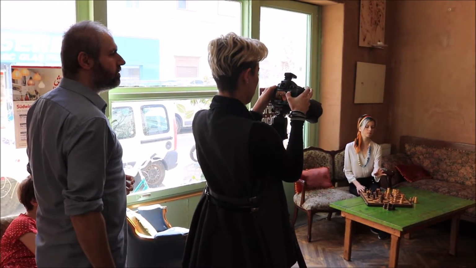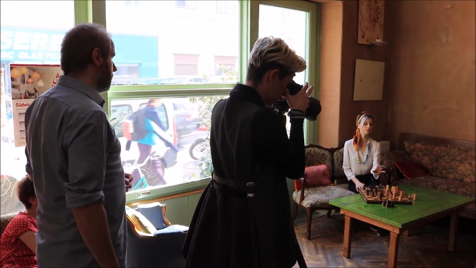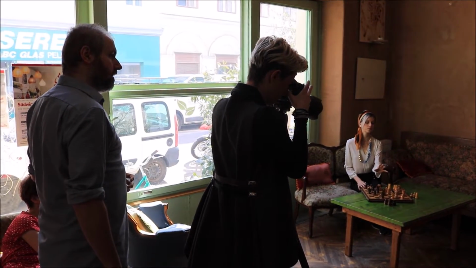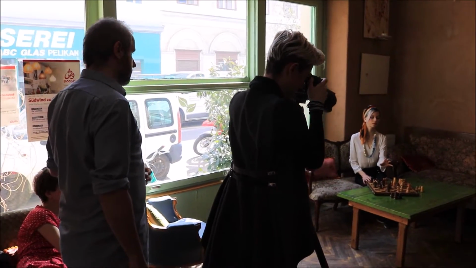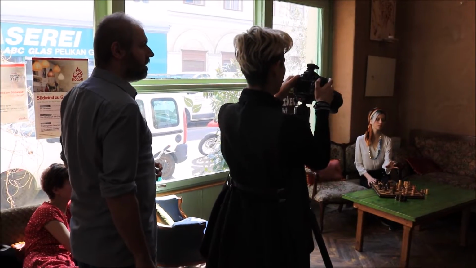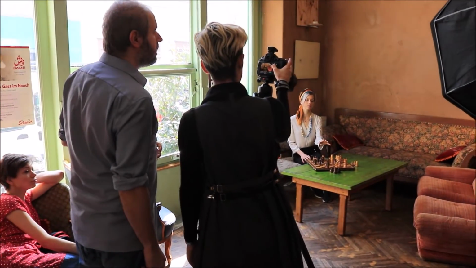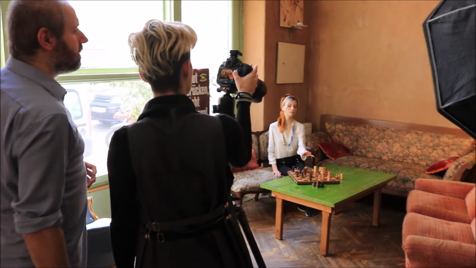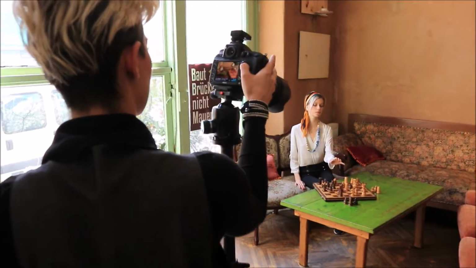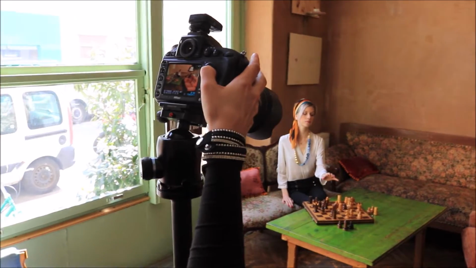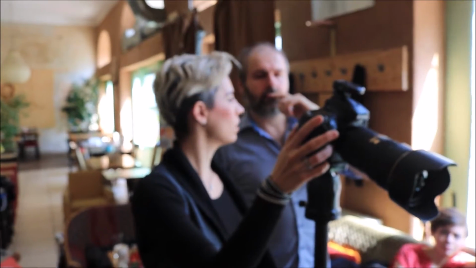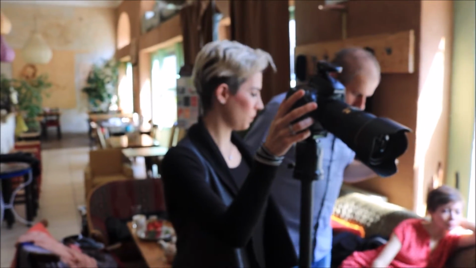Also, working on location, figuring all these things out. And of course, on location, you get a lot of different new ideas. Some of the things you even sketched out before, and you did a lot of research and your mood board, you find that, okay, it doesn't work that way, or it could be more interesting in another way. So you work with these situations.